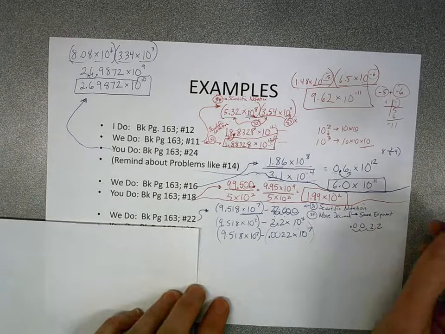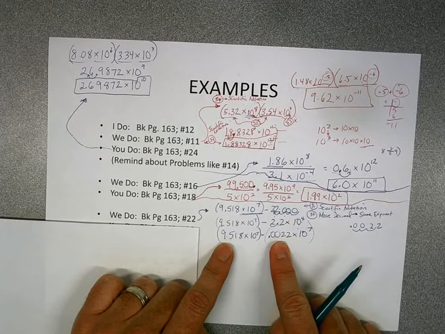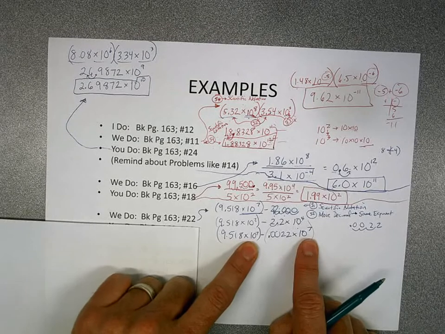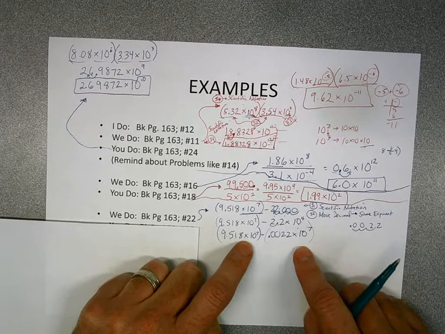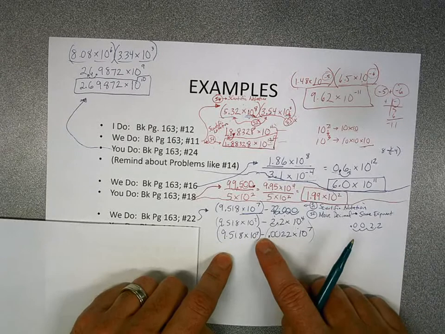Now, we have them the same. Now here's what we're going to do. We're going to actually subtract these. These we cannot subtract. Remember, when we multiply them, then we add, or when we divide them, we subtract the exponents, right? But we're not multiplying or dividing. We're subtracting. These are going to remain the same.